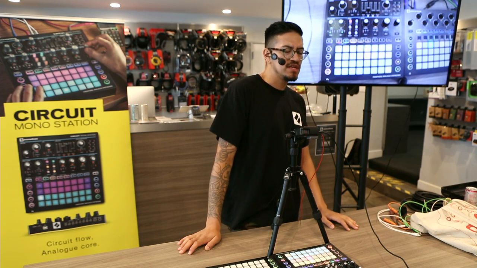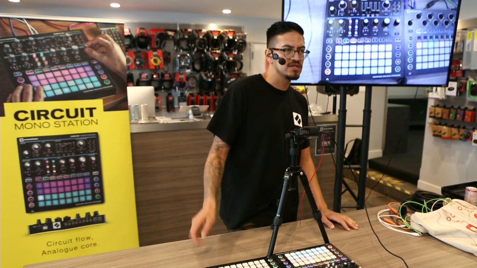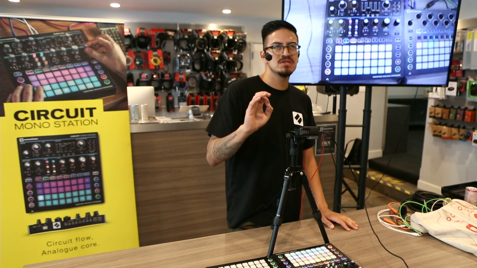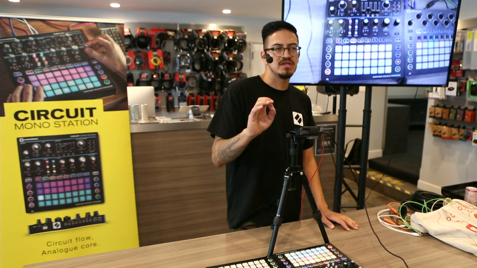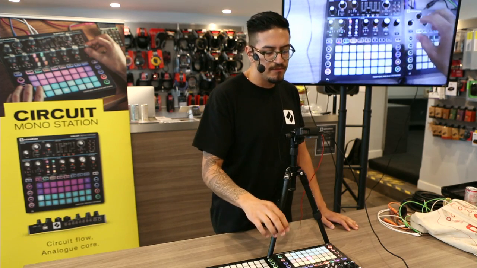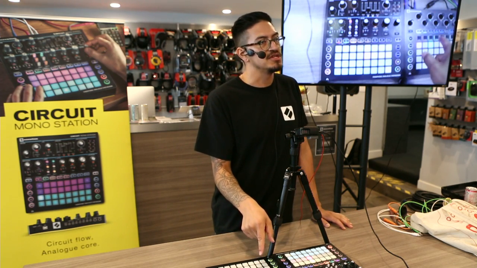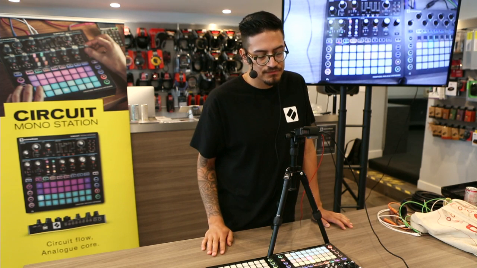I want to say they do, and they probably also receive CC as well, to record automation and stuff within Ableton. I'm almost 99% sure that they do, but they can't be changed, because I know the Circuit ones do as well, and they can't be changed either.